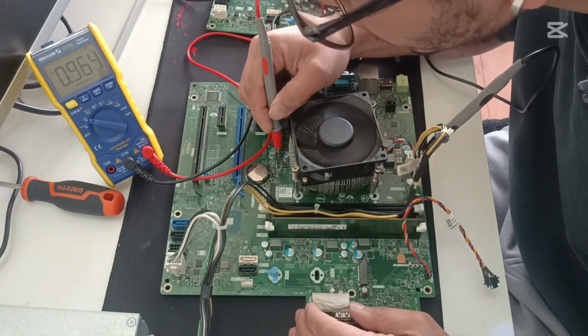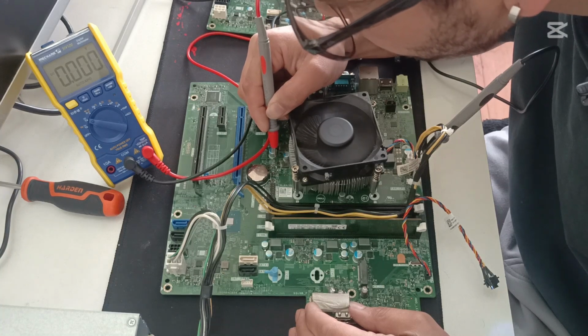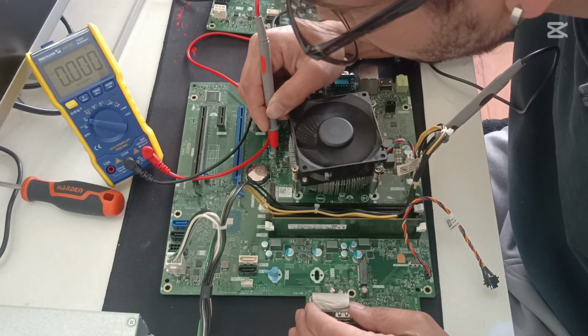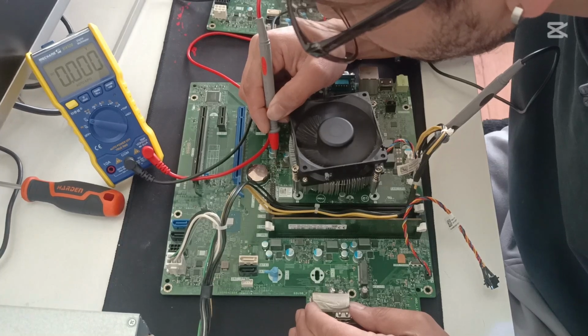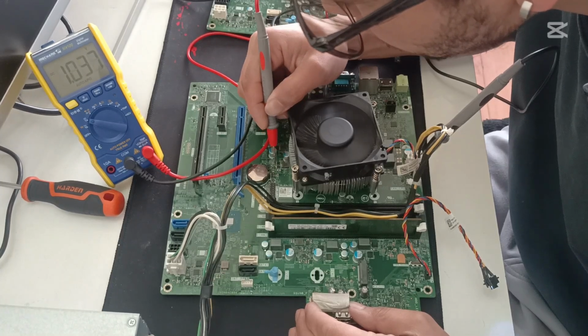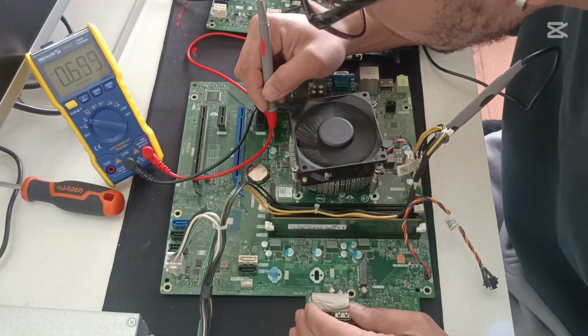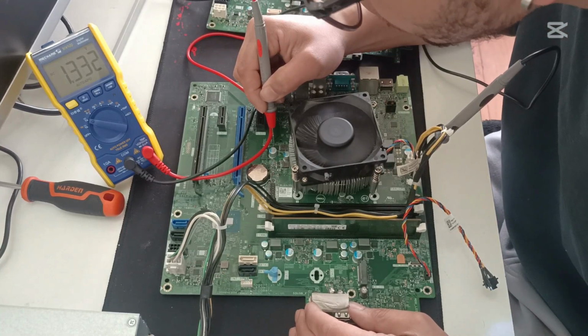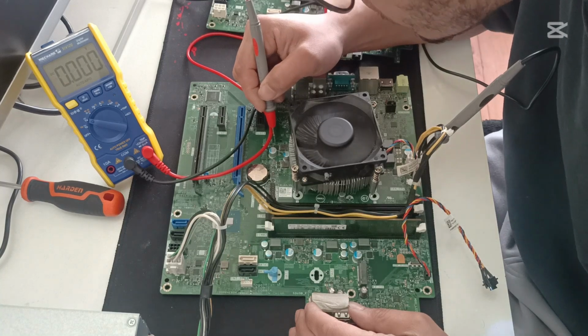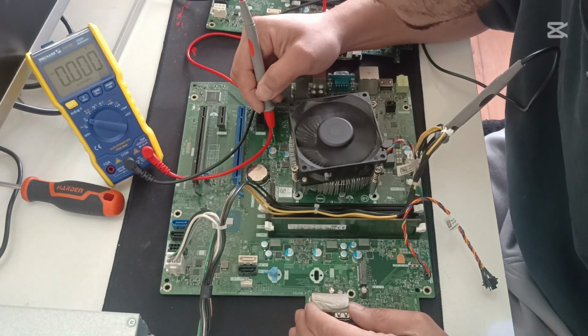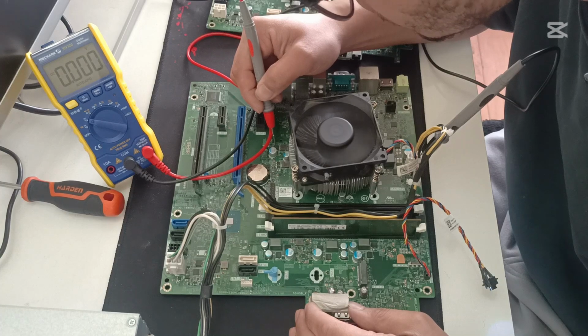Second MOSFET, drain 0.9 volt, gate 0 volt, source 0 volt, 1.5 volt in the gate. Source is connected with the ground. So here is one MOSFET, 1.3 volt, source 1 point, drain.